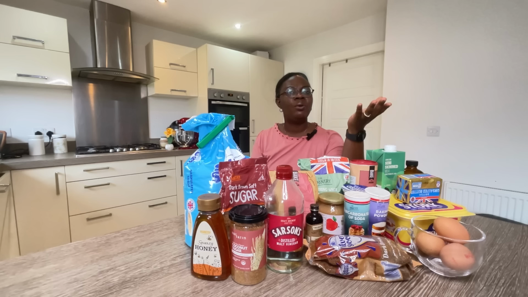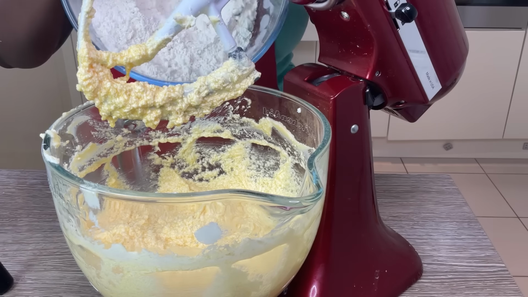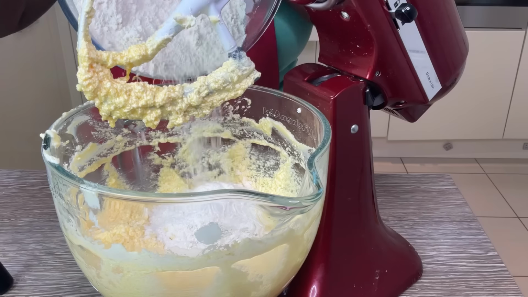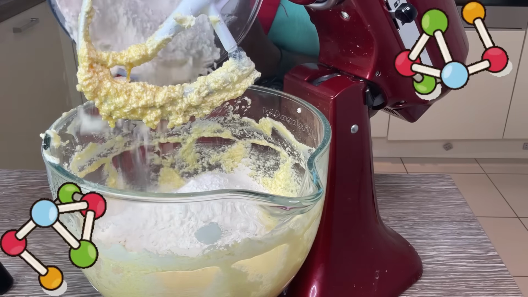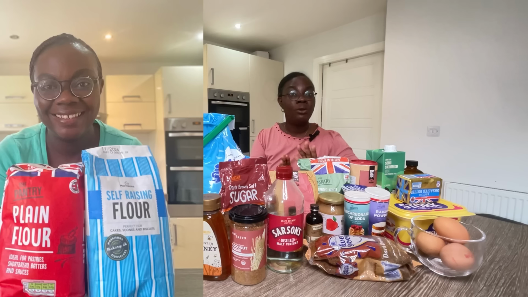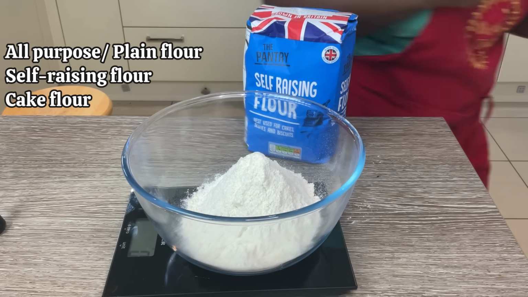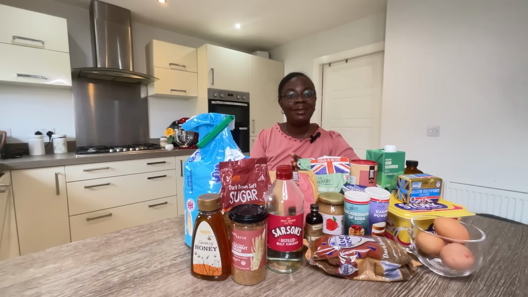So how does flour give your cake structure? Flour has a protein molecule called gluten. When gluten is exposed to moisture, it starts to form interconnected bonds which give your cake its structure. When it comes to flour, there isn't just one type of flour. Actually, there are many different types of flour. The most common flours that you will use when you're making cakes are all-purpose flour, self-raising flour, and cake flour. I'm going to tell you about the difference between these three common flours so you'll never be confused again.